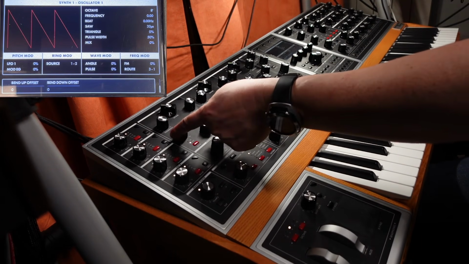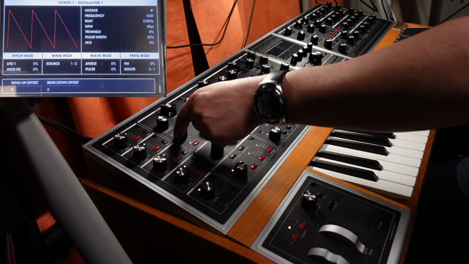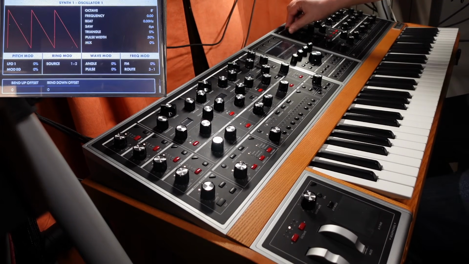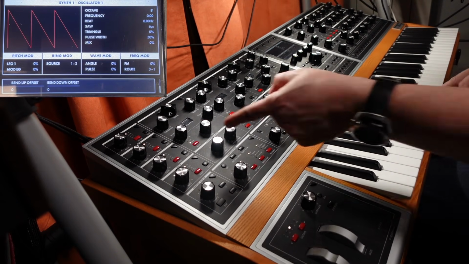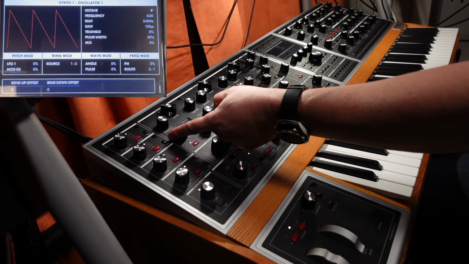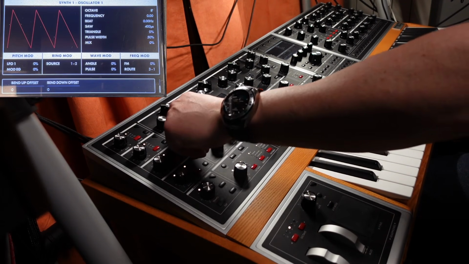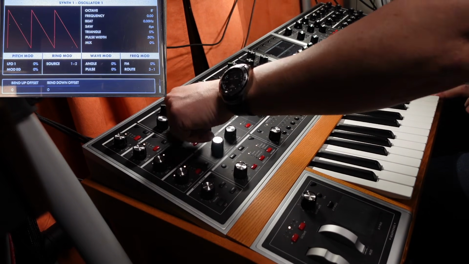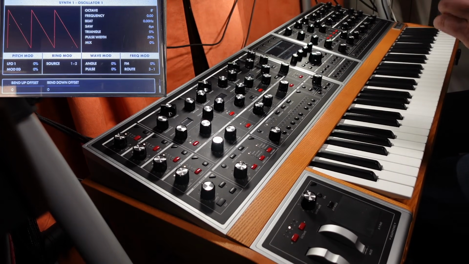It will go from 6 microseconds to 400 microseconds. And the sound will change a little bit. Now I will show you. It sounds to me a little bit like a narrow pulse filtered.